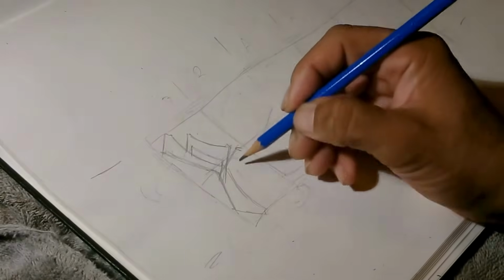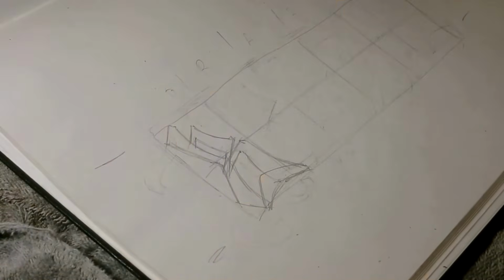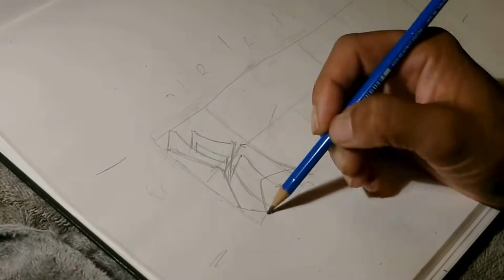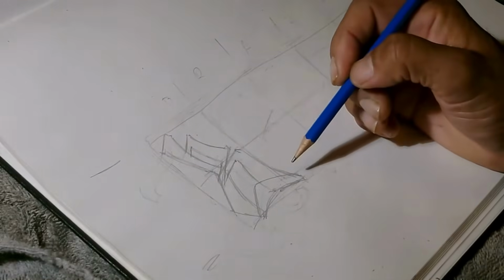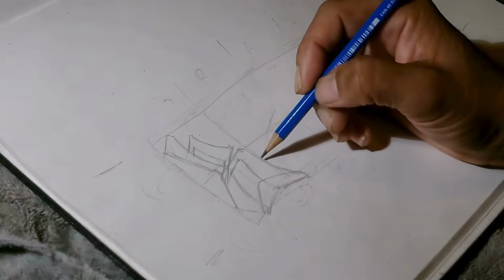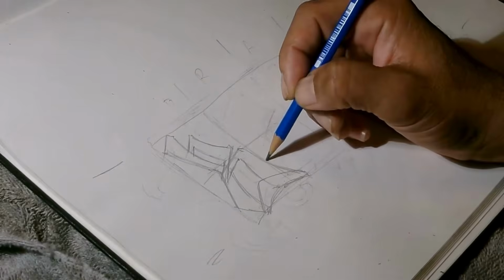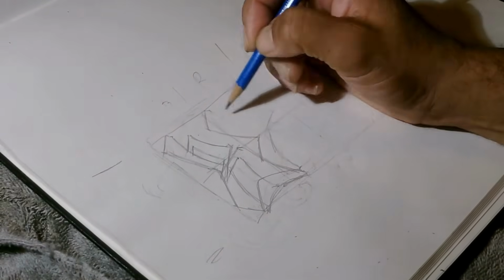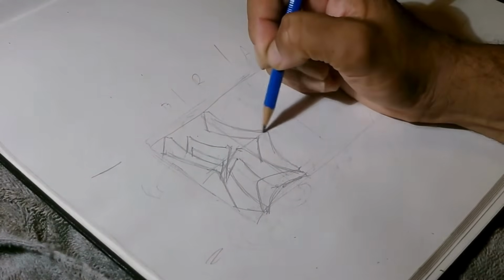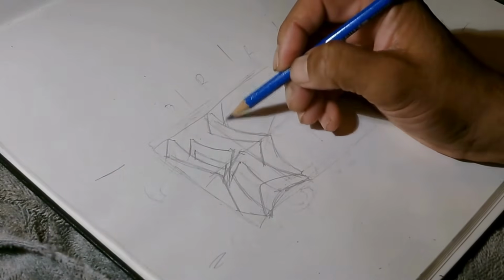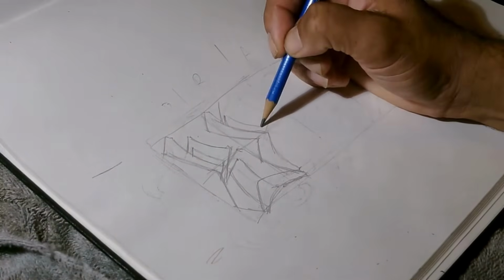I will be using water-based markers for this piece. During the process, I will be talking while the music plays. Later, I will also talk about the history of graffiti in Brazil. This piece is dedicated to Brazil. I see a lot of love coming from the people. Respect to you all.